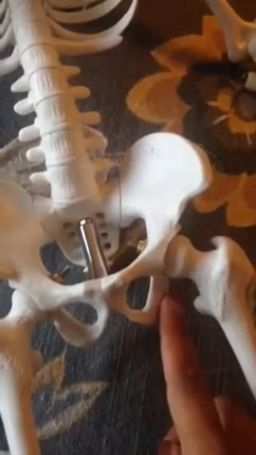Now moving down to the pelvic girdle. This is the area right here. It connects the pelvic bones to the lower extremities as well as to the spine. The pelvic girdle itself has the coxal bone that is 3 bones fused together. It's the ilium up here, the pubis front, and then the ischium in the back.